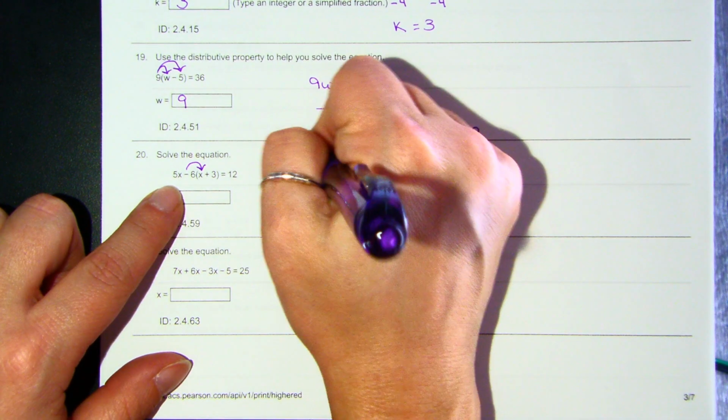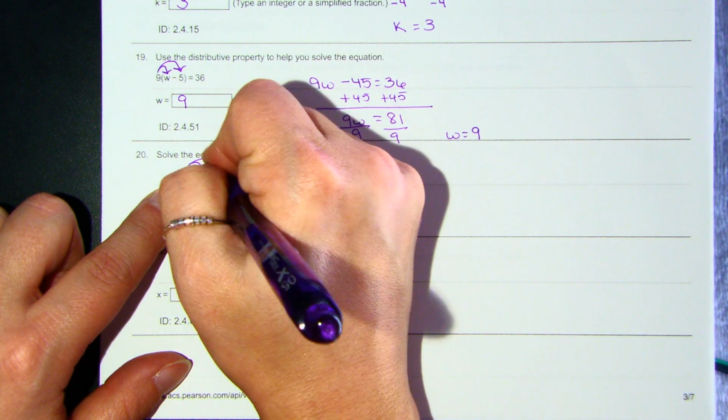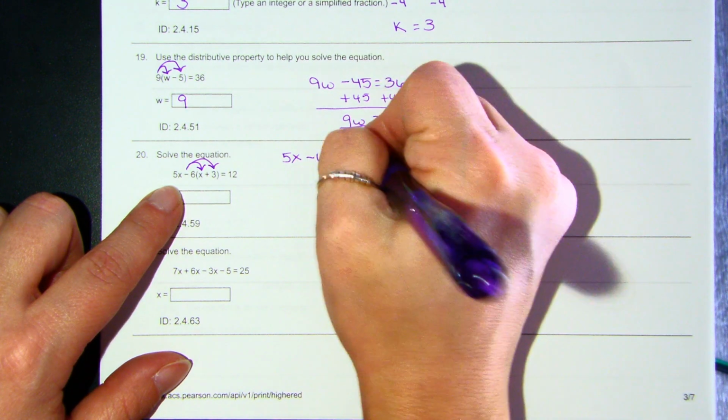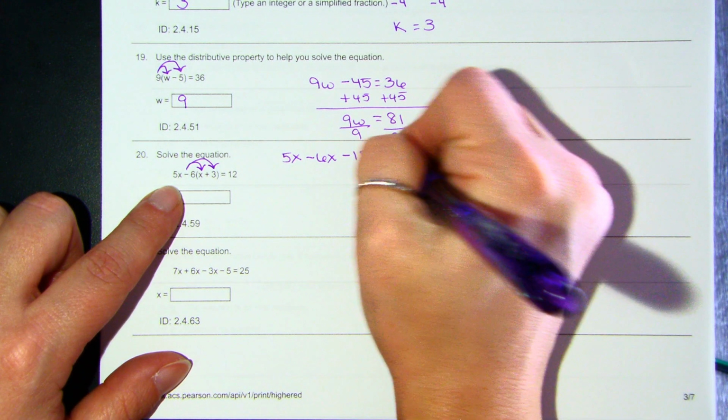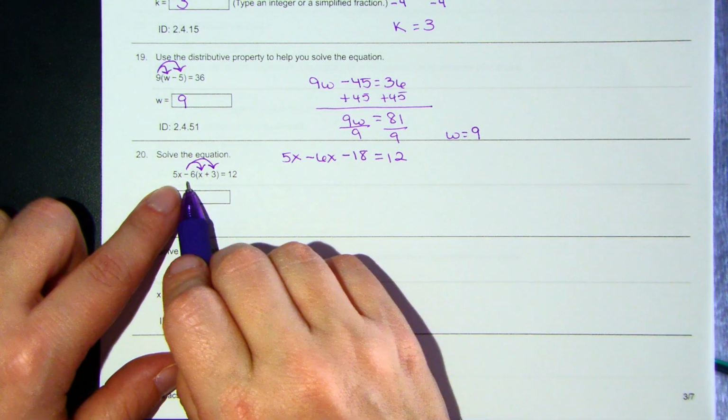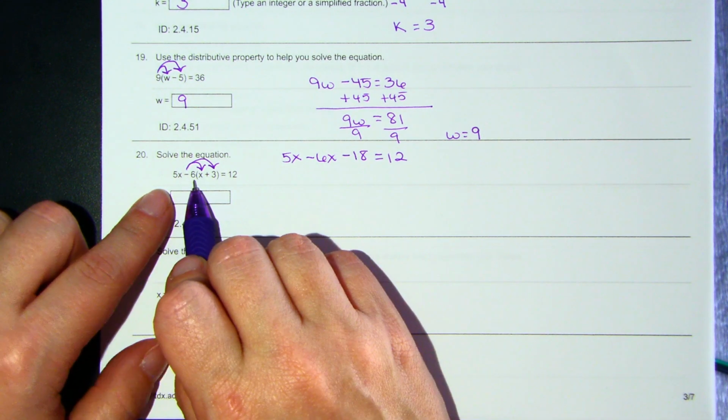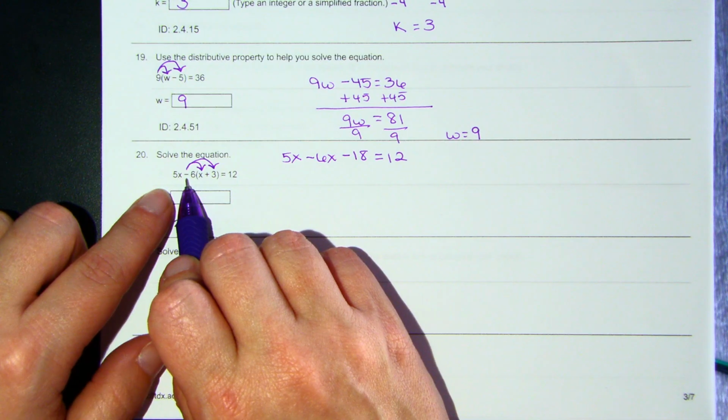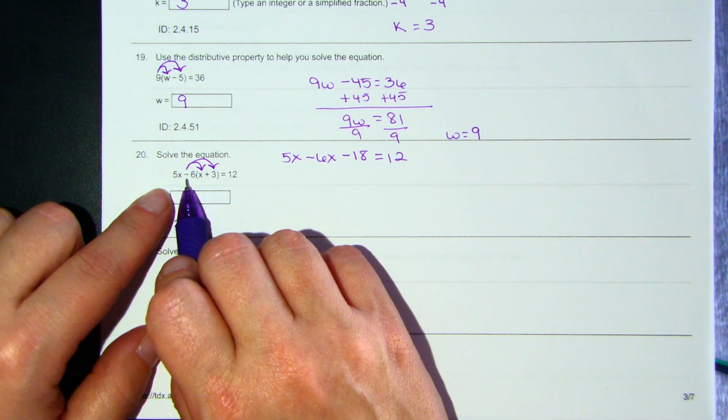The big thing here is to remember that you're not just distributing the number, you distribute the sign that's in front of the number as well. That is the number one mistake I will always see on this problem: the negative 6 will get distributed to the x, but it doesn't always get distributed to the 3, so just be careful on that.